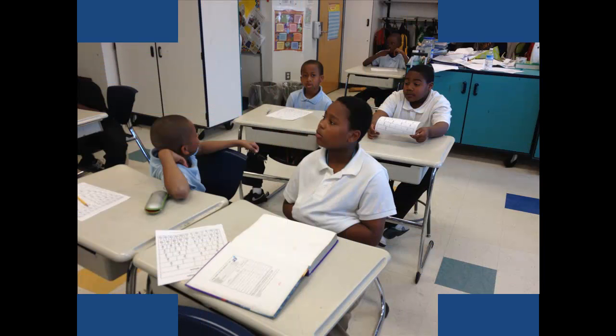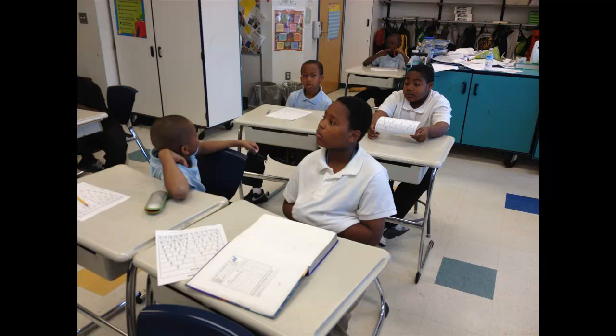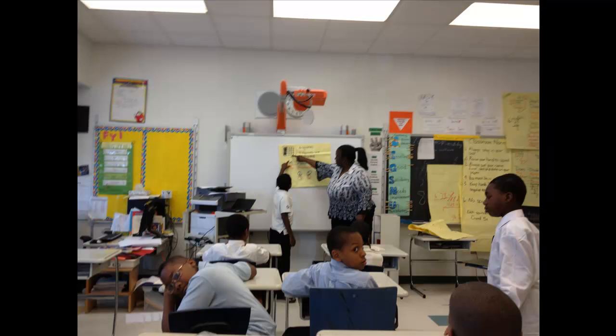The zone of proximal development is a major concept led by Vygotsky's work. This zone is defined as the distance between what one can achieve alone and what one can achieve with help. The students were provided an opportunity to develop a broader understanding of how fractions relate to division, supported by the teacher and peers. This support was called scaffolding.